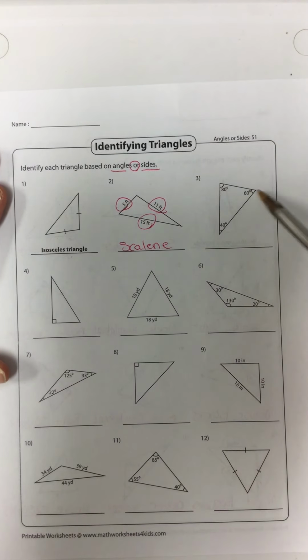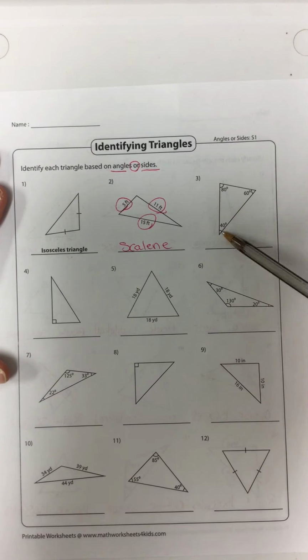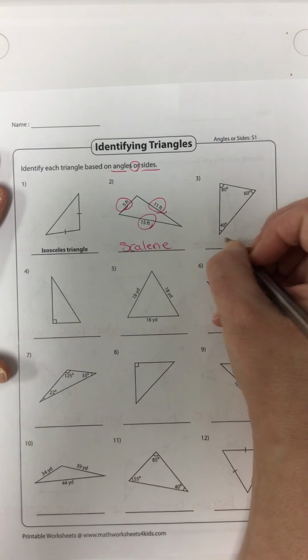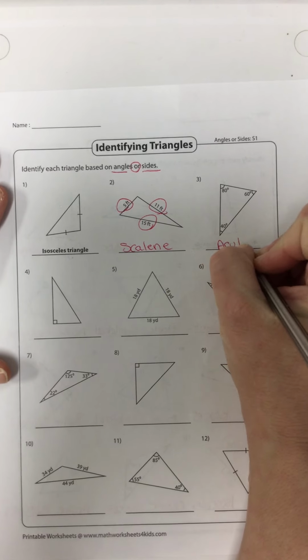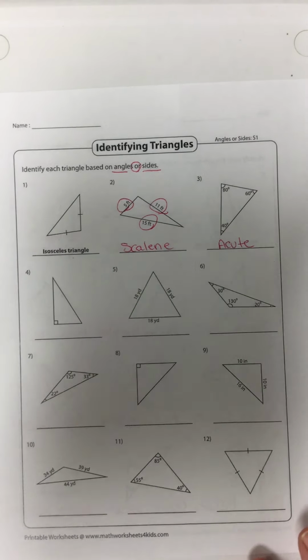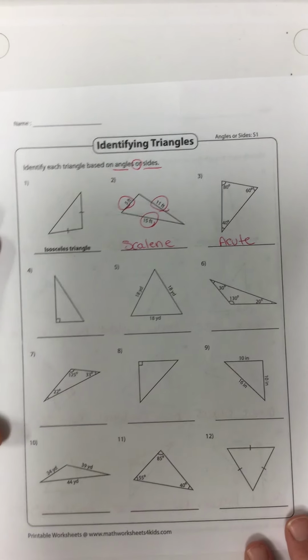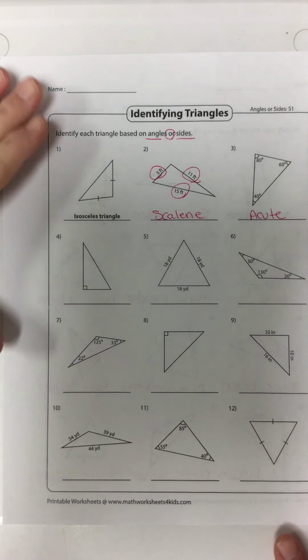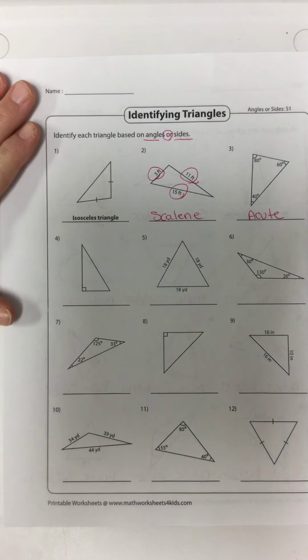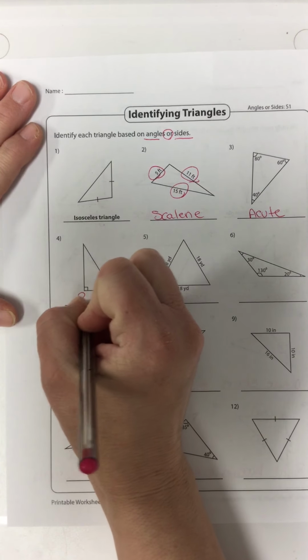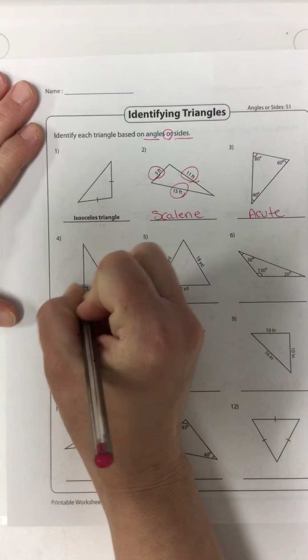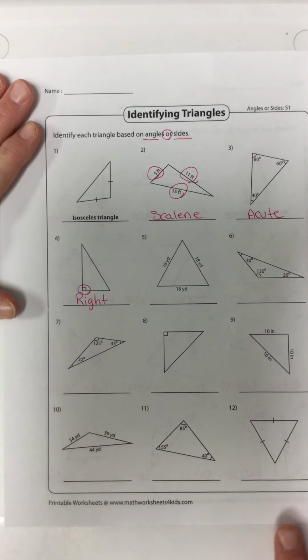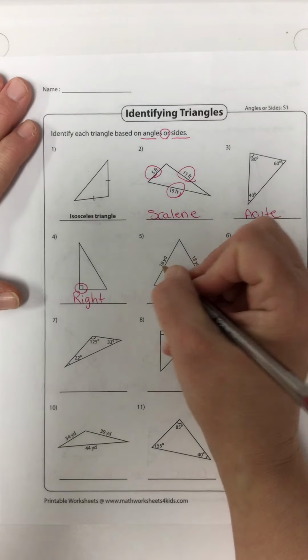Number 3, they're giving you the measurements. They're giving you the degrees. What kind of triangle would that be? It's an acute because they gave you angles. Number 4, they gave you an angle. So measure it by its angle. It is a right triangle. There's your right. Okay. Number 5, they gave you the sides.